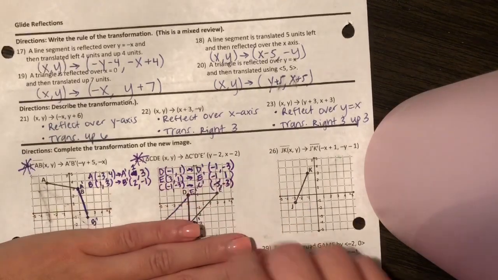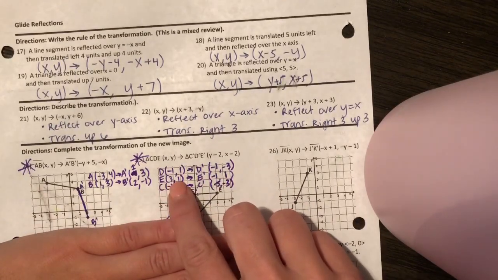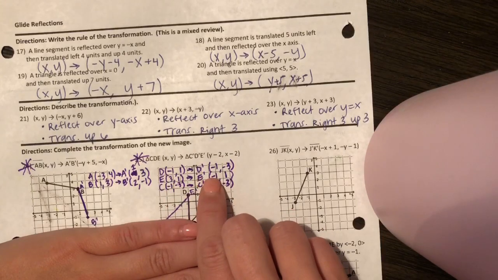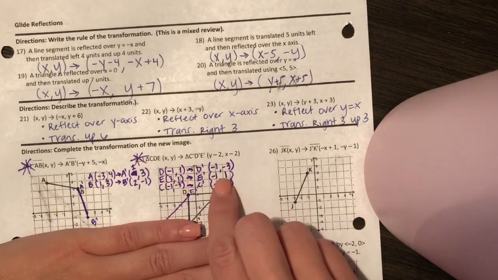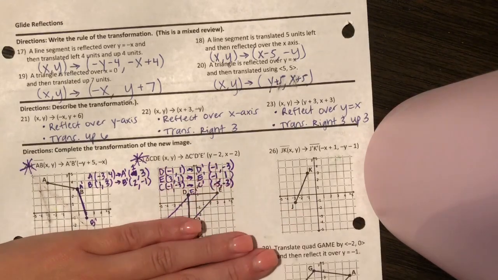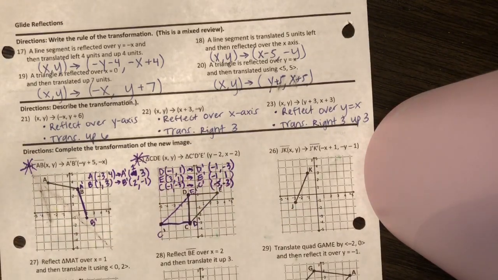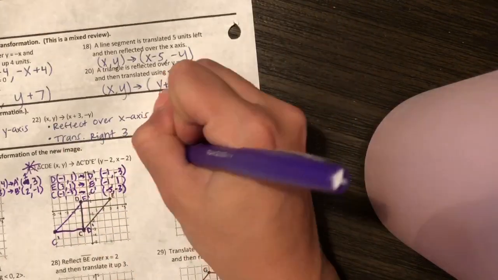Okay, then moving down to E, we're going to take y, subtract 2. 1 minus 2 is -1. Okay, take x and subtract 2. That's going to be 3 minus 2, which is 1. And last but not least, repeat for C. Okay, I'm going to do one more live with you on this video.